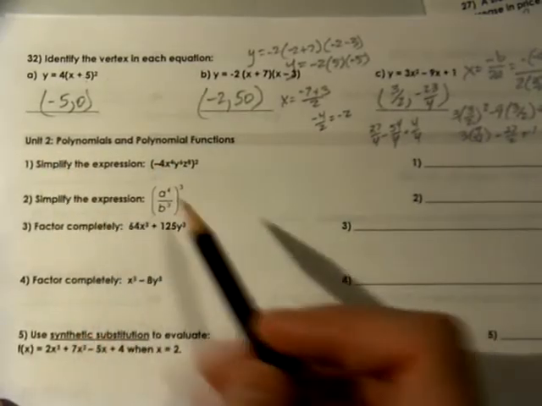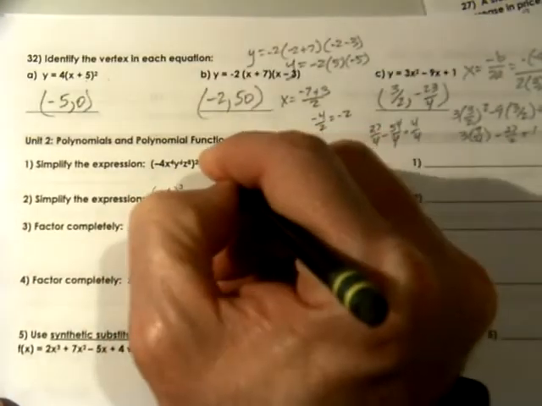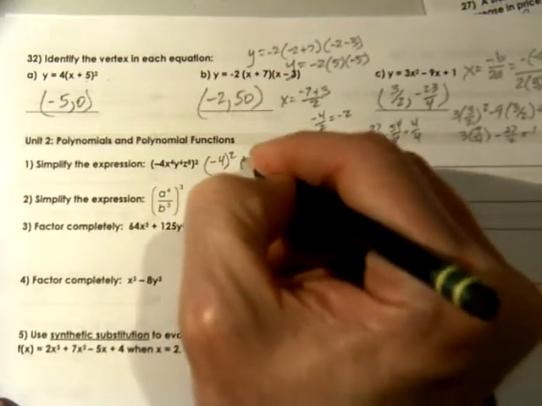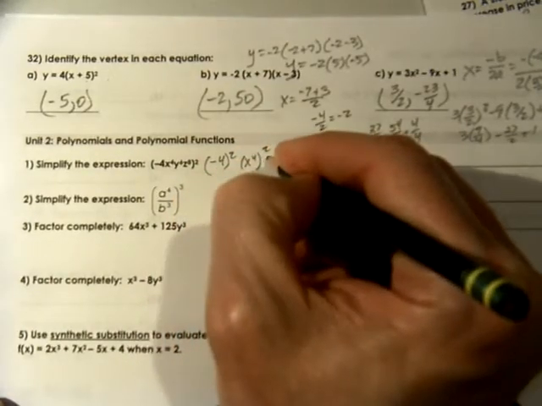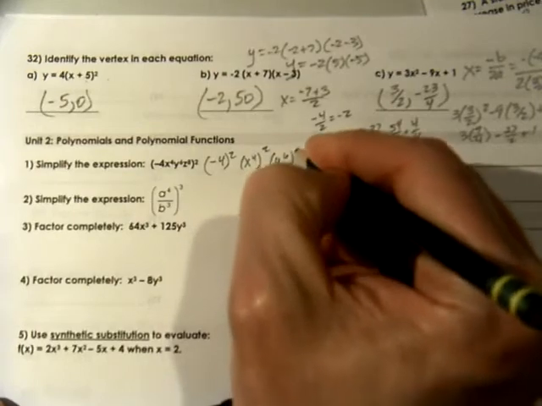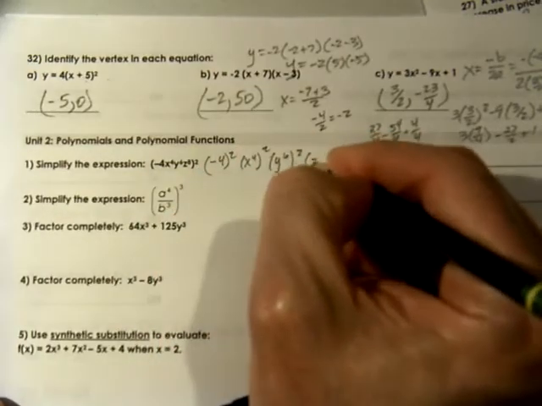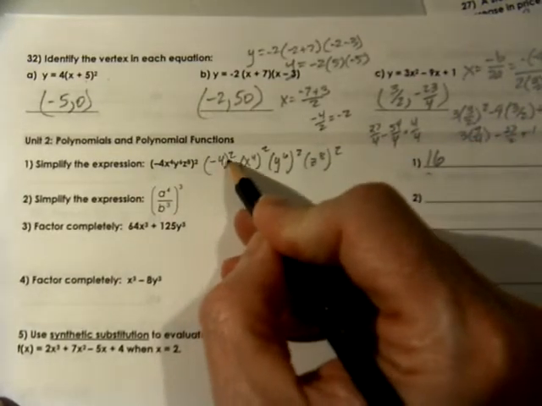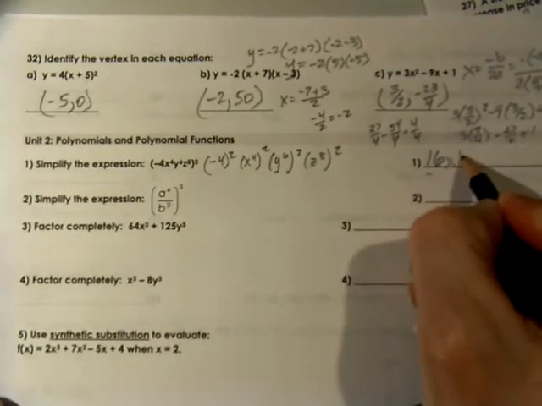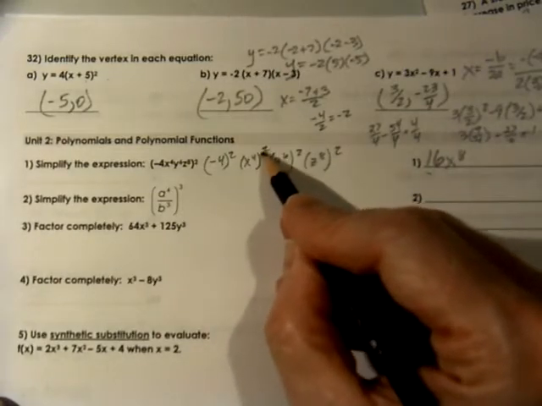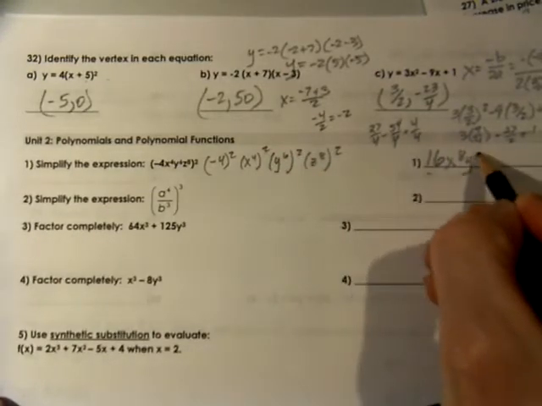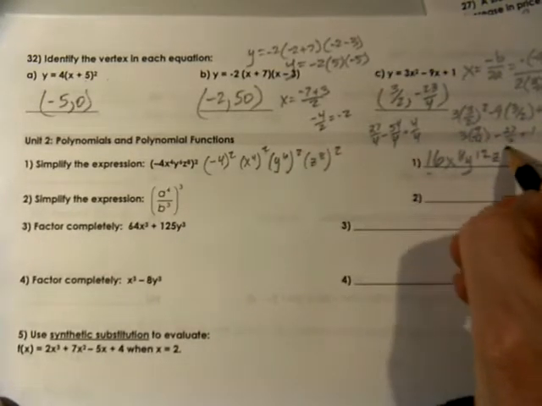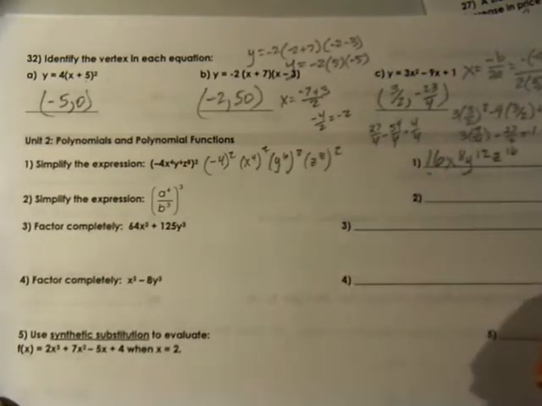Now we're starting Unit 2. So to simplify, we're going to have -4 and we're squaring it. We're going to have x to the 4th and we're squaring it. We're going to have y to the 6th and we're squaring it. And we're going to have z to the 8th and we're squaring it. Well, that's going to give us positive 16, x to the 8th, because it's 2 times 4 is 8, y to the 12th, because 2 times 6, and z to the 16th, because it's 8 times 2.